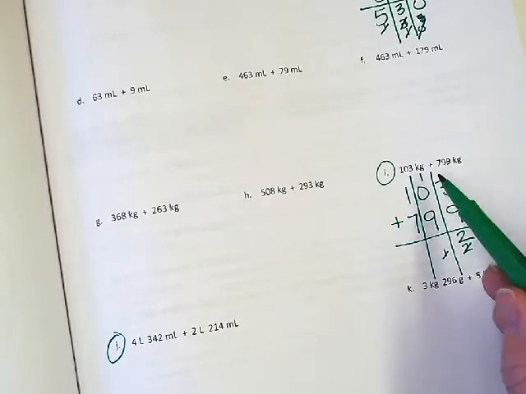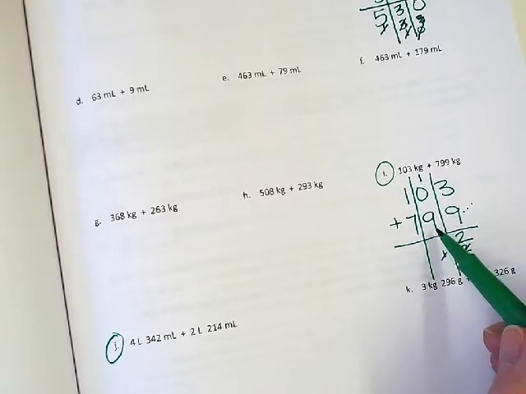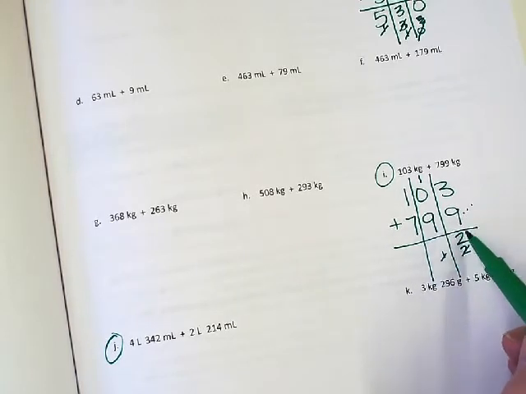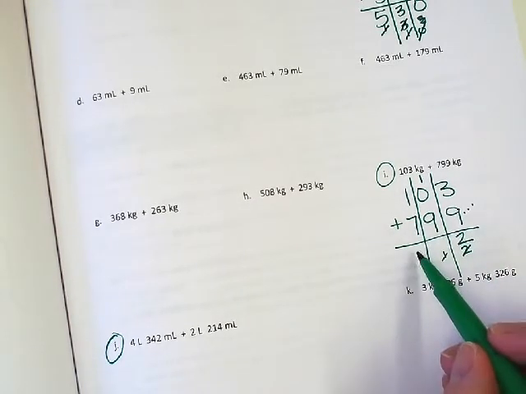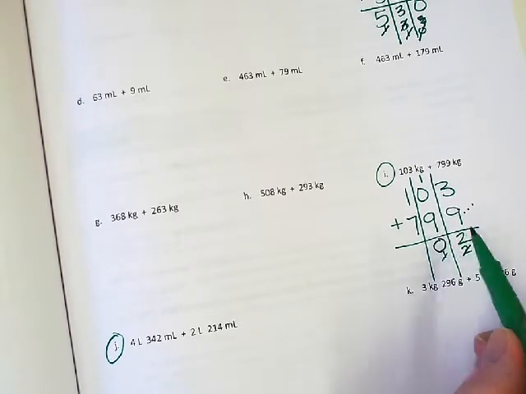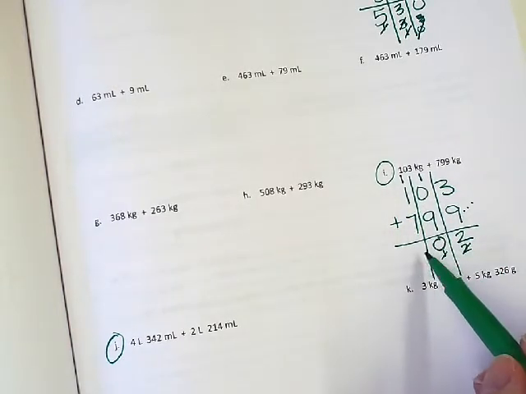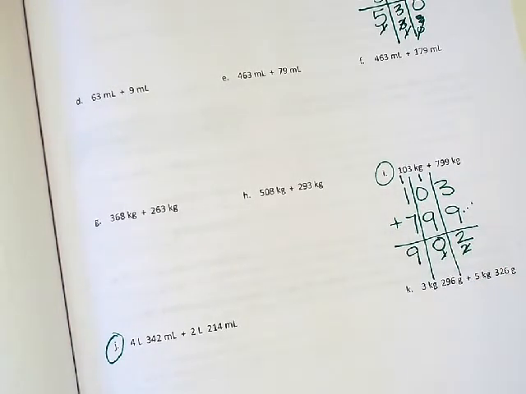Stack it up. 1 plus 0 is 1. 1 plus 9 is 10. But this is in the hundreds place, so there's actually a 0 right here, right? So it's actually 100. So a 0 goes here. The 1 goes up here. 1 plus 1 is 2. 2 plus 7 is 9.